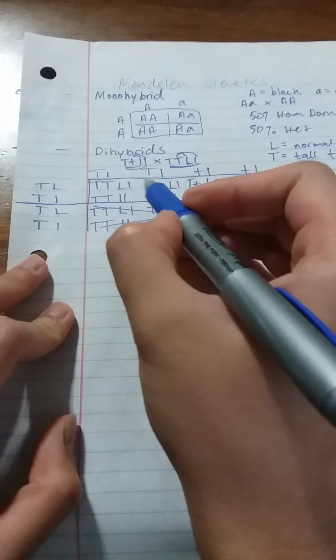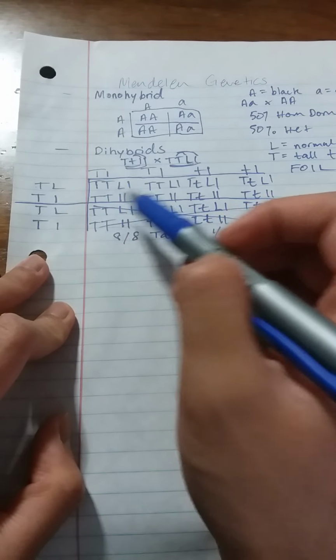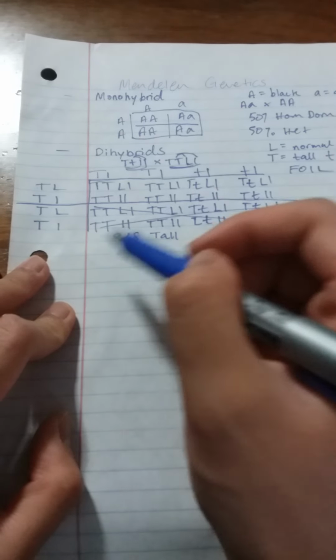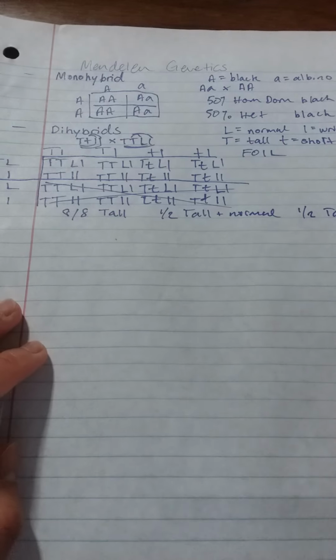And we're just counting all the things. If we were looking at genotypes, we'd have to go through all of them and make a chart with the percentages. That's dihybrids.